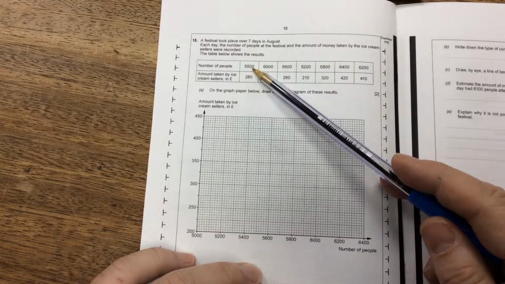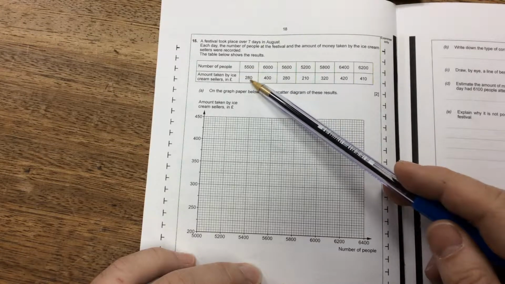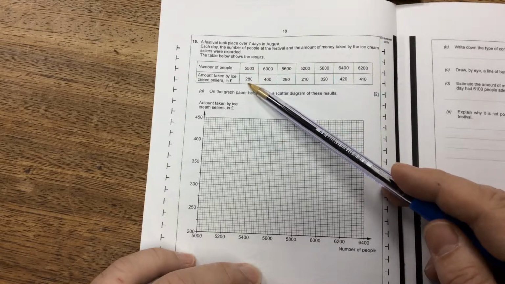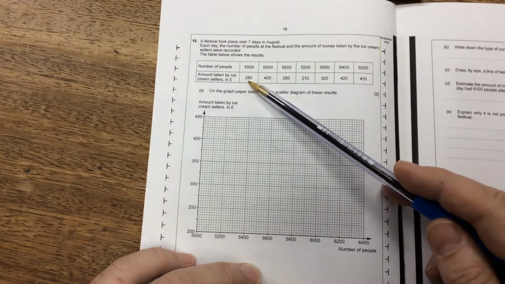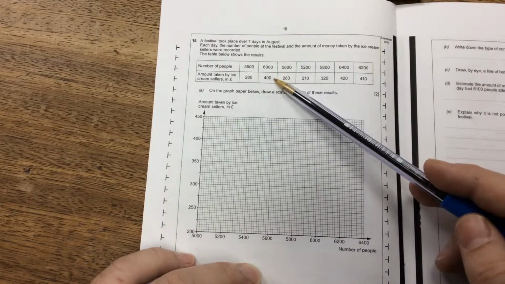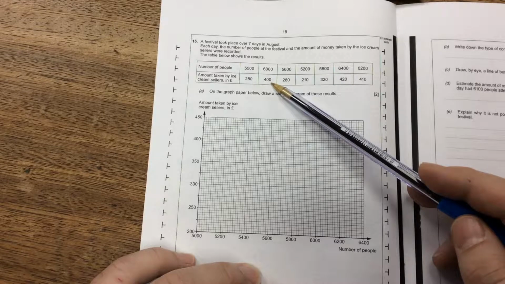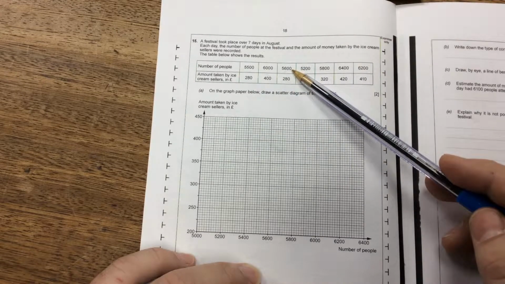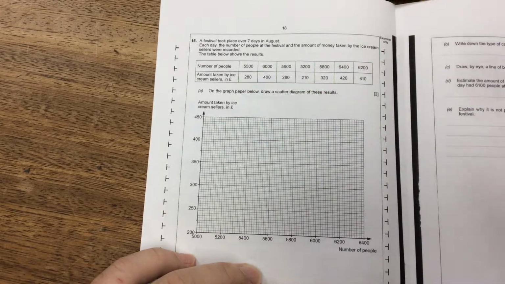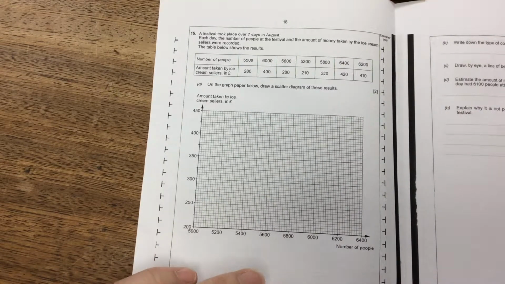So on the first day, 5,500 people went, and the ice cream seller made £280, and that's the amount he took off the people. Second day, 6,000, ice cream seller took £400. Third day, 5,600 people attended, and the ice cream seller took £280.